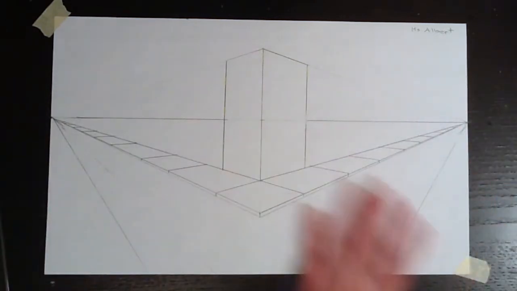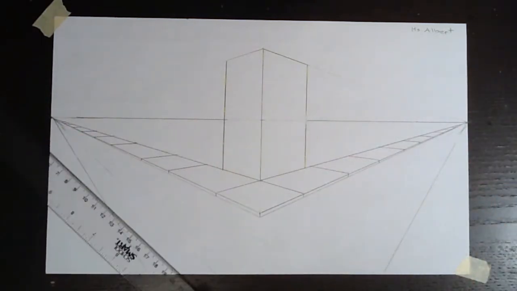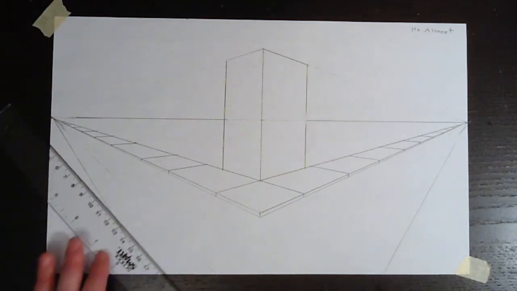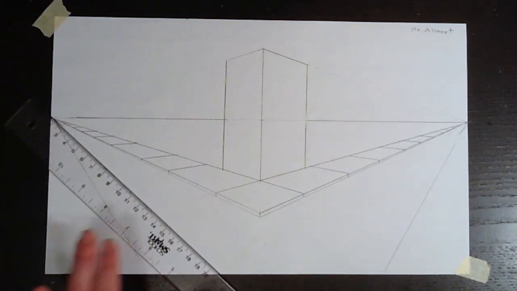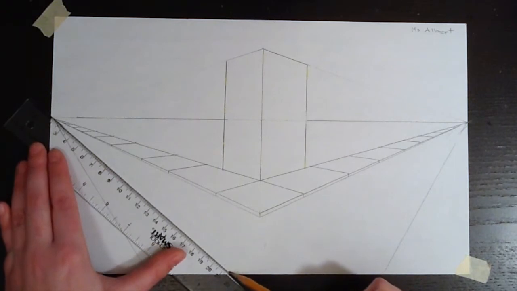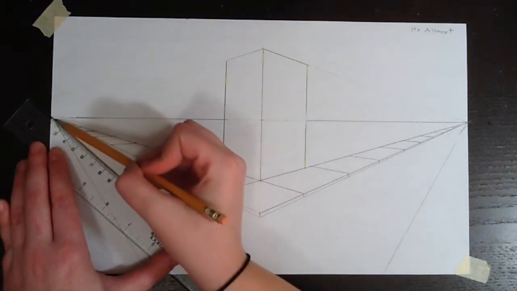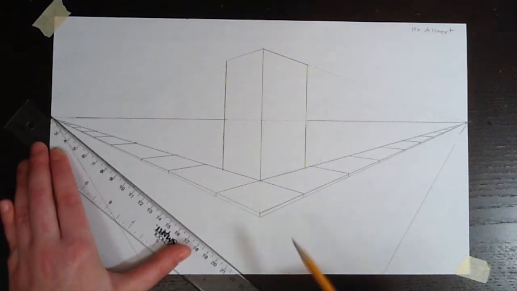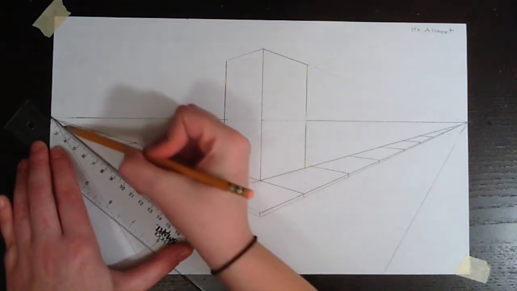Alright, now we can do the lines in the road that go towards the vanishing point and look like they disappear. For this, you have to just imagine where the middle of the road would be. So approximately here. And you can do this in two different ways. The first thing I like to do is draw a line leading towards the vanishing point, and I slightly tilt my ruler over. I'm going to draw another line.